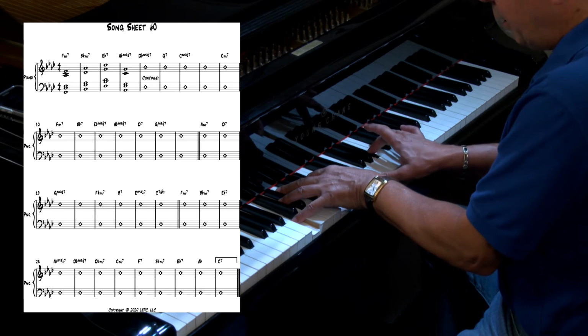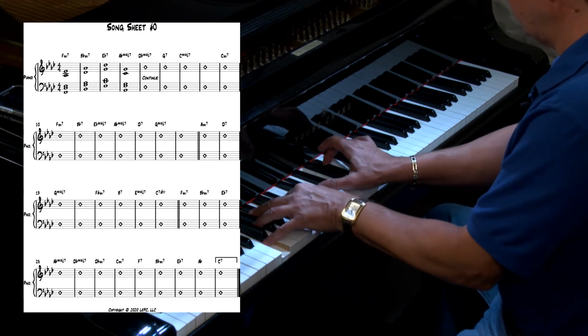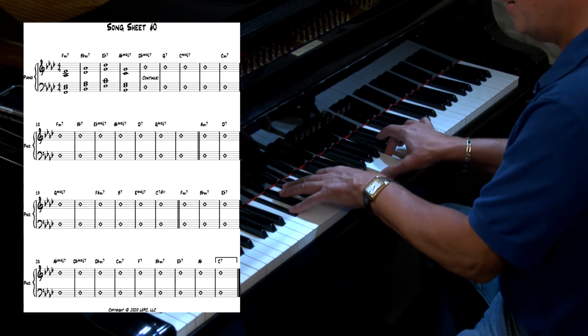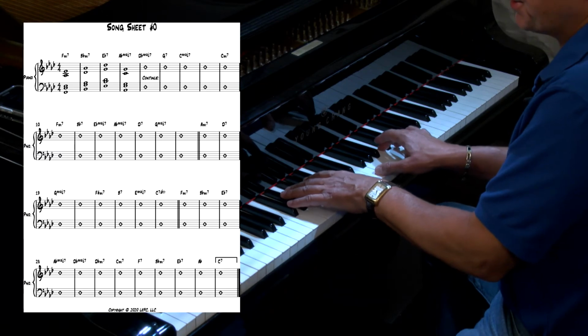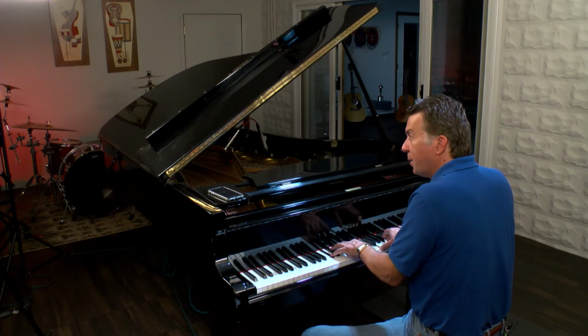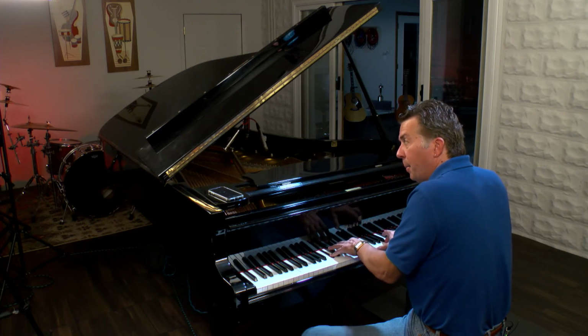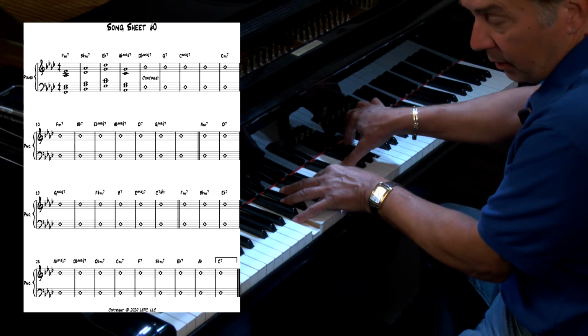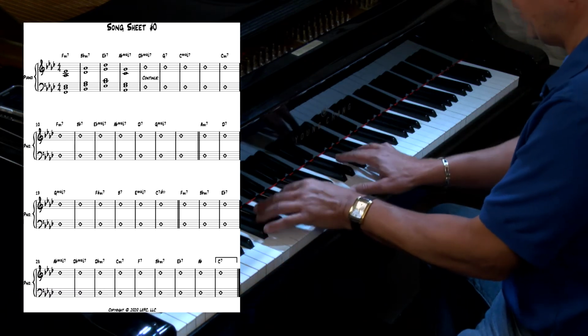3 and 7 on top. Now we go back to the A. 6, 2, 5, 1, 4. And here's where the composer takes a little different road. He goes from the 4 chord as a major. Now he goes down to a minor 7th chord, and then chromatically down to C minor 7. And then F7.